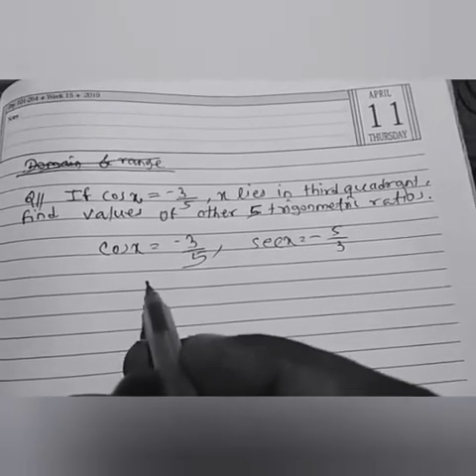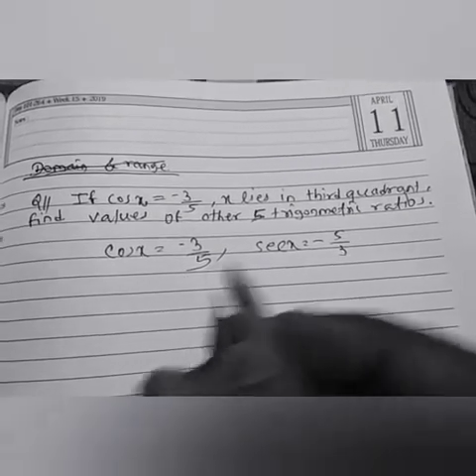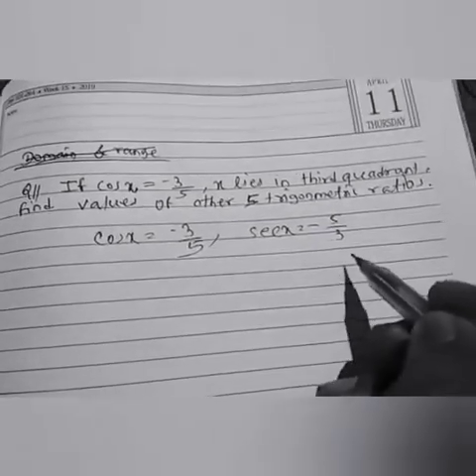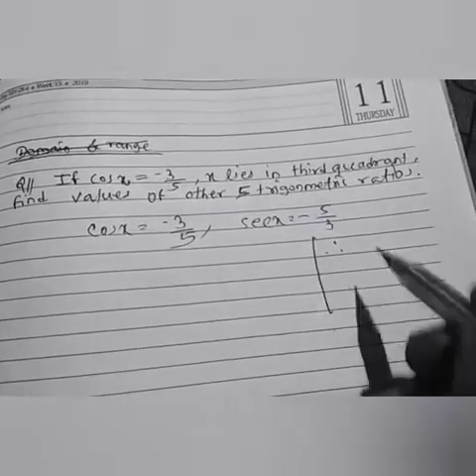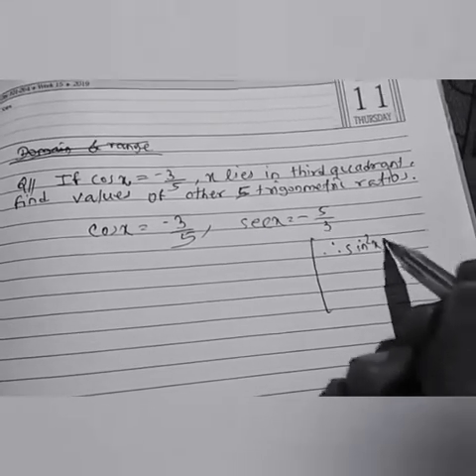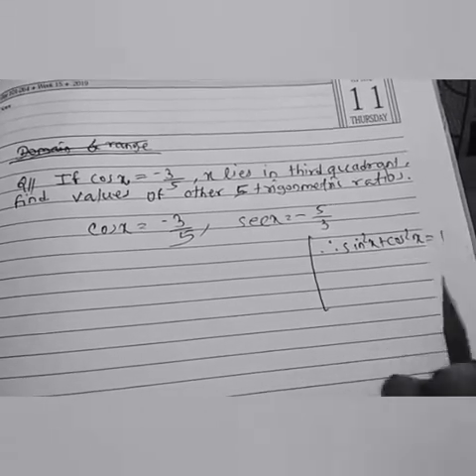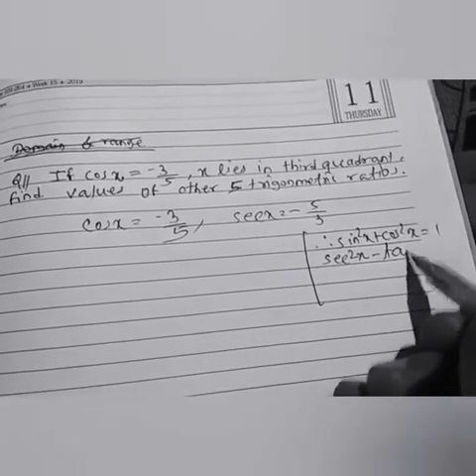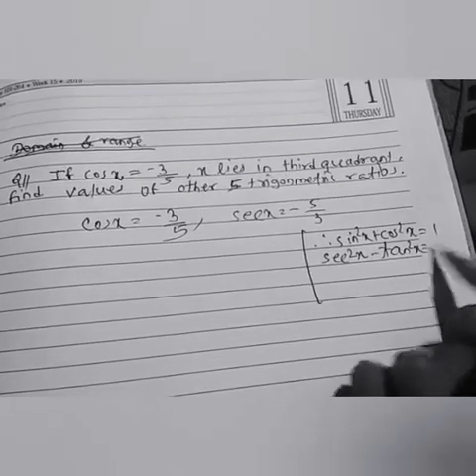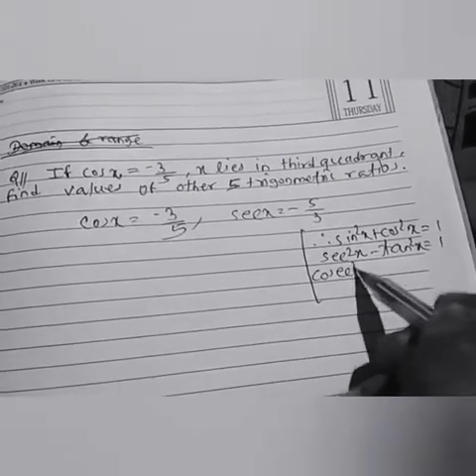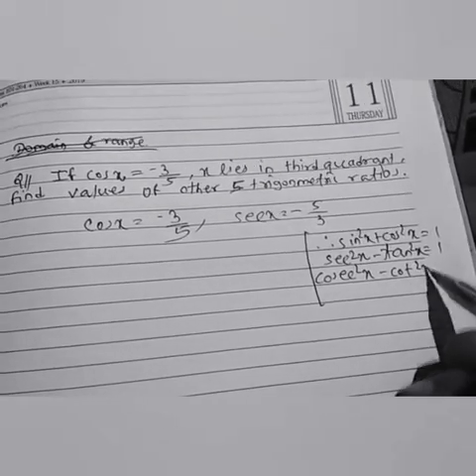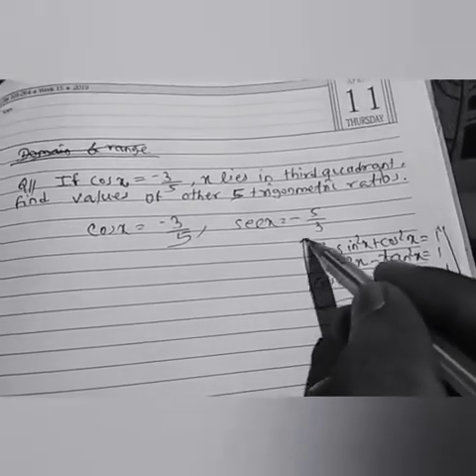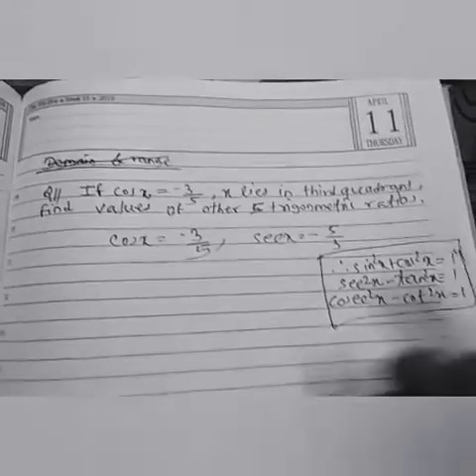Remember the trigonometric identities. There are 3 identities: sin square x plus cos square x equals 1, sec square x minus tan square x equals 1, cosec square x minus cot square x equals 1. These are the 3 identities which we have to use to find the different trigonometric ratios.